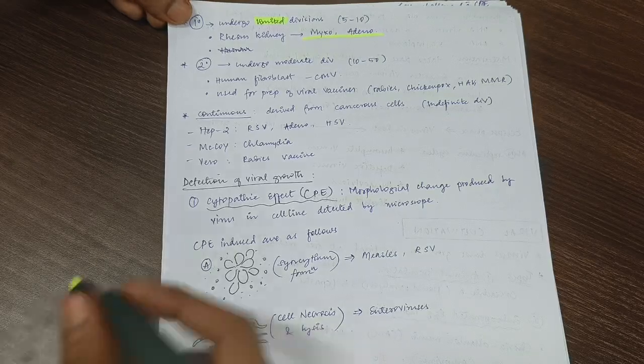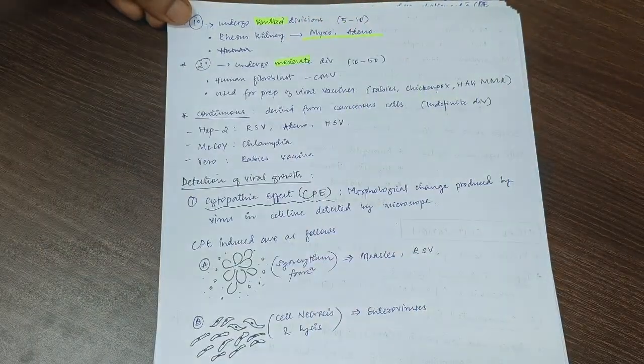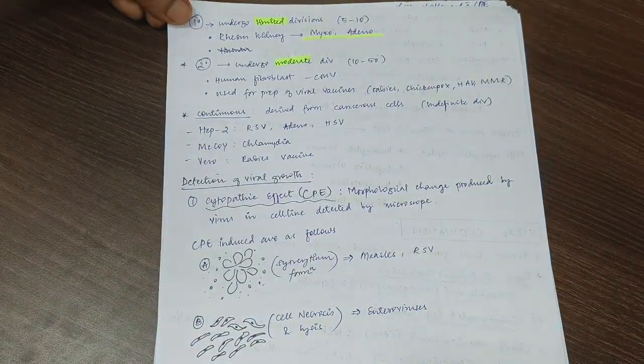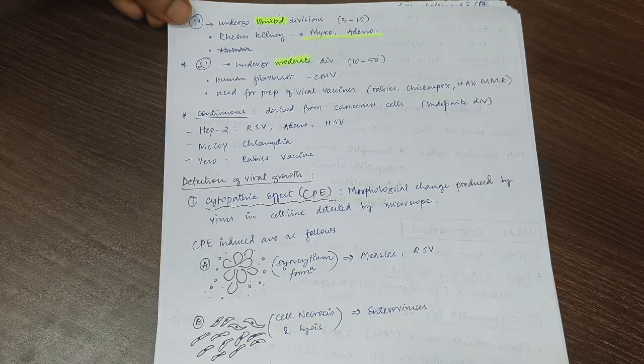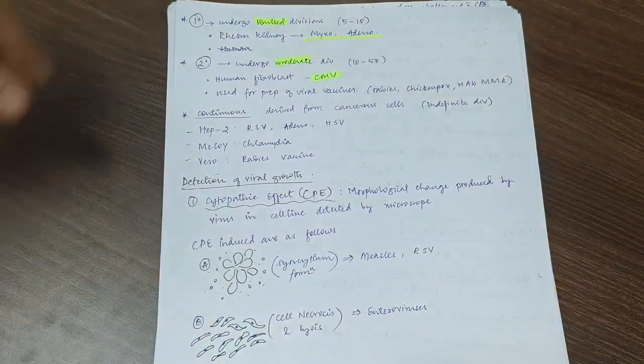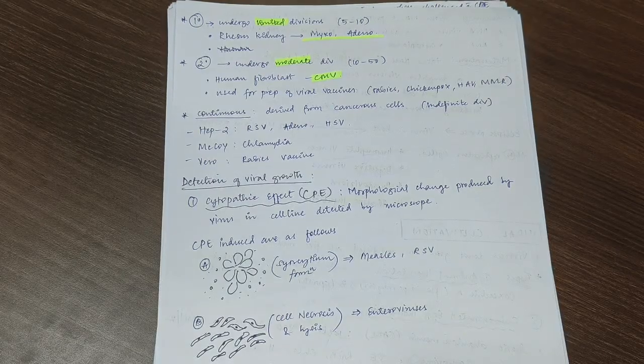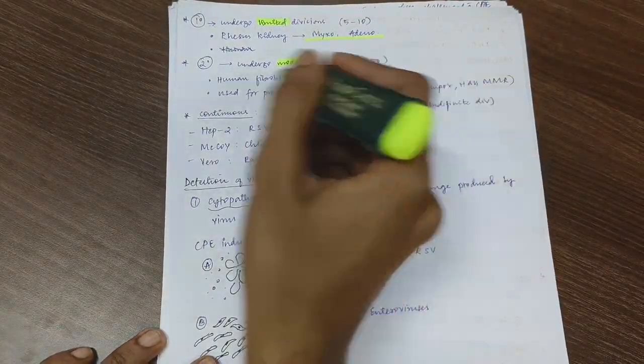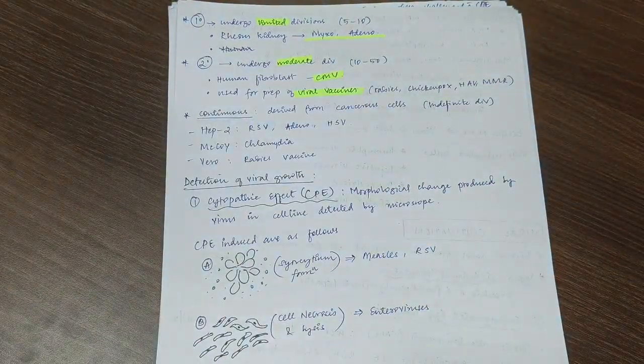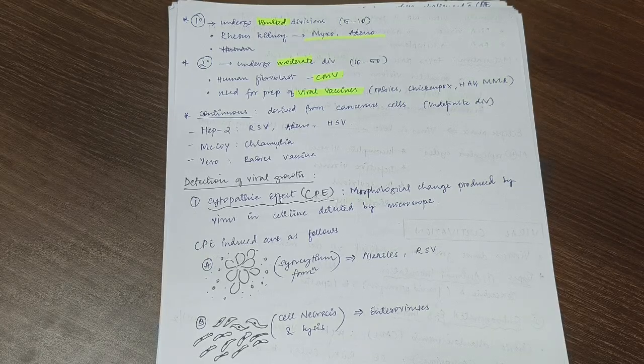Then secondary is having moderate divisions. In the moderate divisions, you are going to see the human fibroblast, that is used for CMV, and it is used for preparation of viral vaccines also. This particular secondary cell line is used.